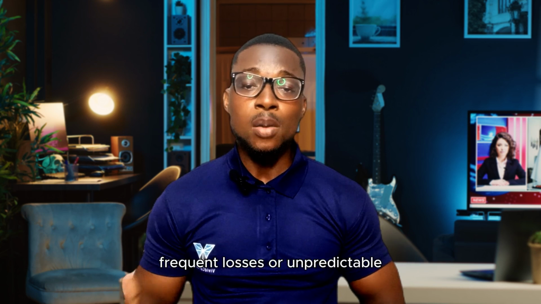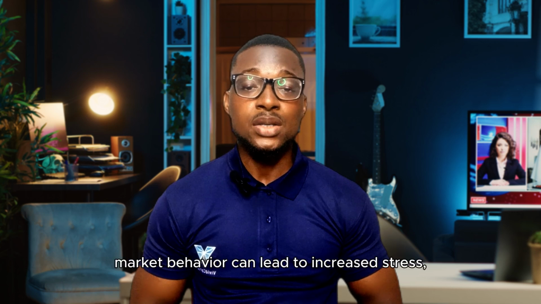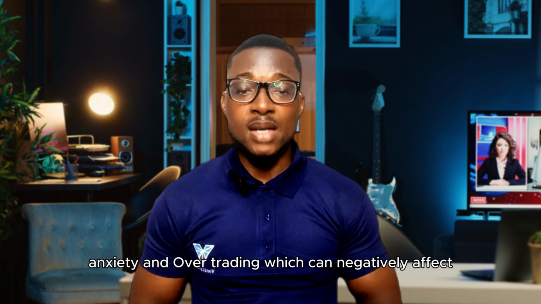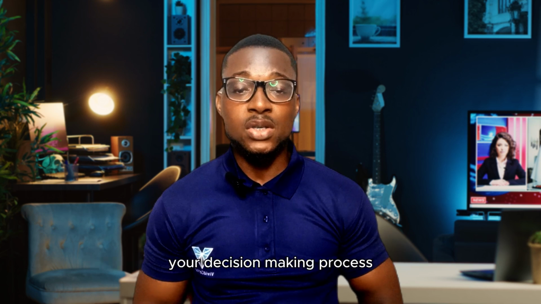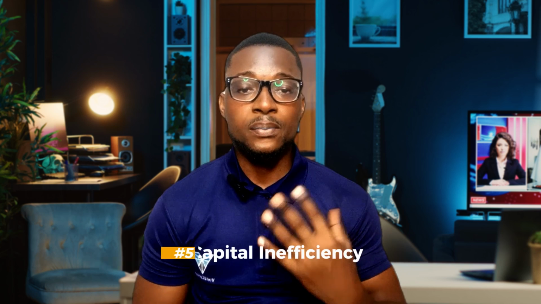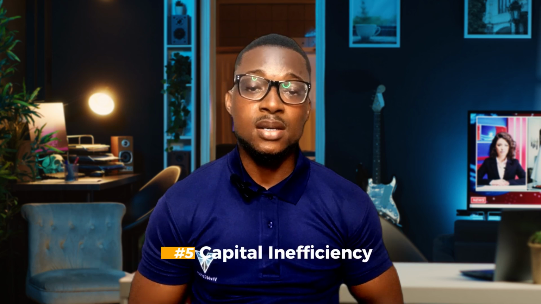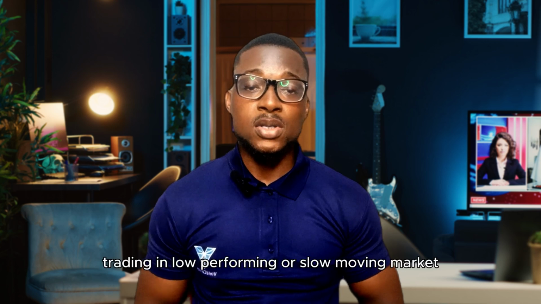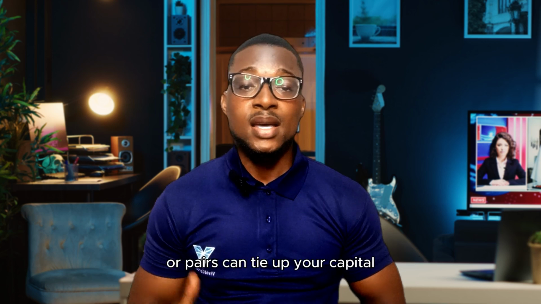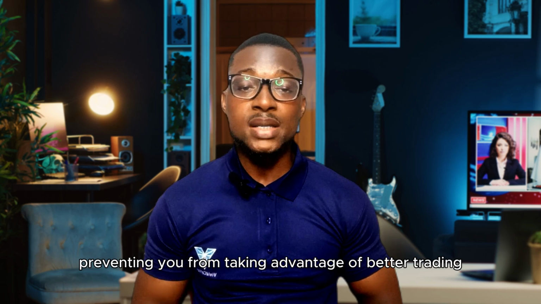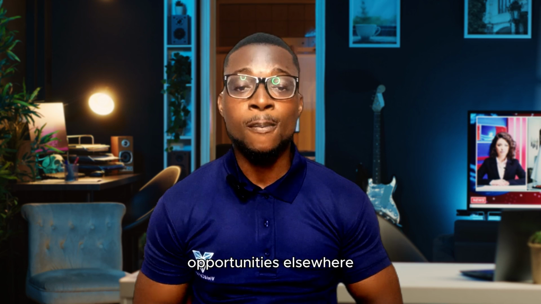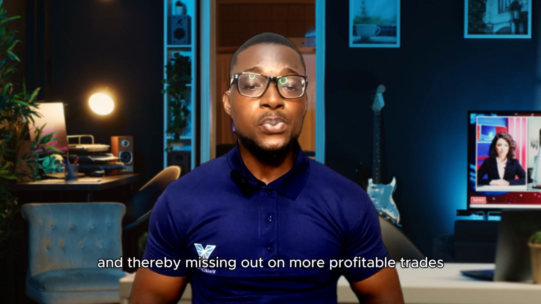Frequent losses or unpredictable market behavior can lead to increased stress, anxiety, and overtrading, which can negatively affect your decision-making process. 5. Capital inefficiency. Trading in non-performing or slow-moving markets or pairs can tie up your capital, preventing you from taking advantage of better trading opportunities elsewhere, and thereby missing out on more profitable trades.